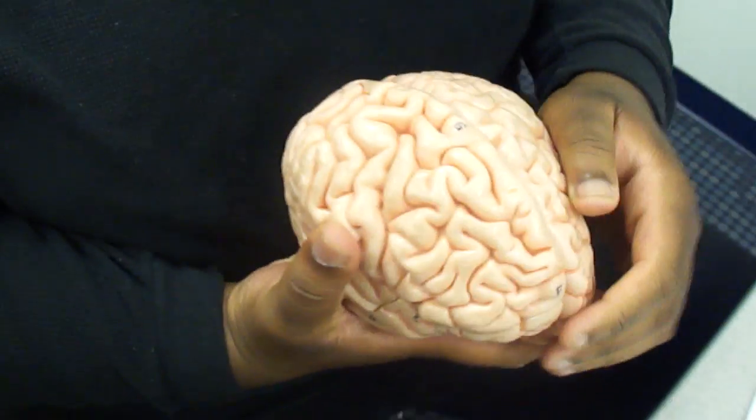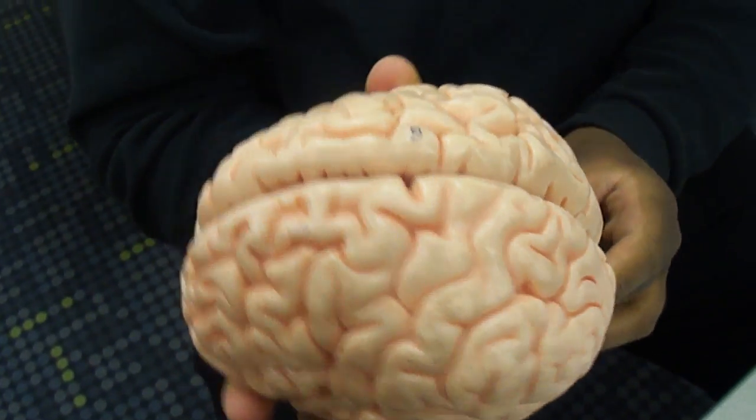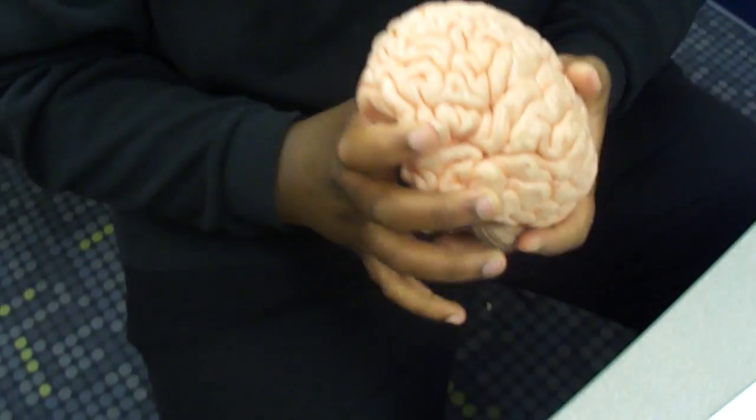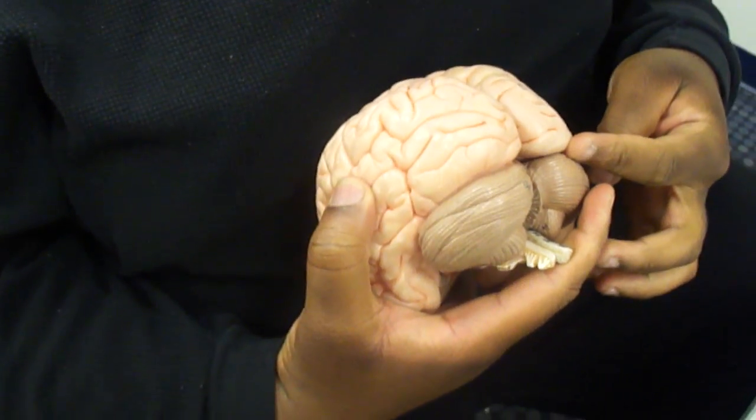Then next, we're going to do the fissures. This is your longitudinal fissure, and it runs the whole entire course of the brain. See, it starts in the front and comes down and is in the back. Then you have your transverse fissure, and it separates the cerebrum from the cerebellum right here.